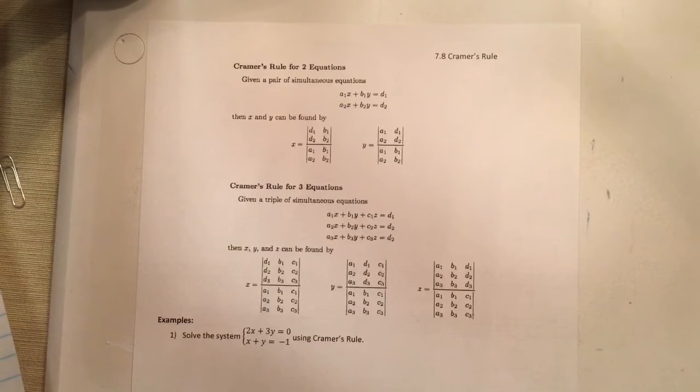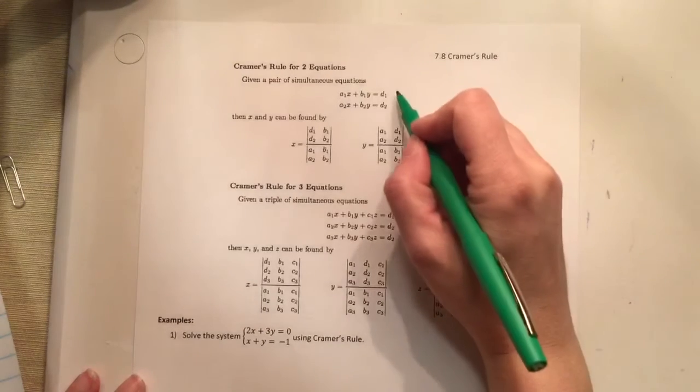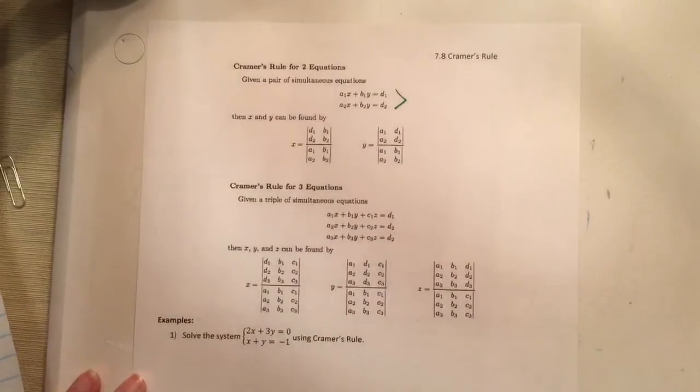Now, this is where it's going to get really fun. Yesterday, you learned how to find the determinant of a 2x2 matrix or a 3x3 matrix. Now, using only determinants, you can solve 2x2 systems of equations or 3x3 systems of equations. So goodbye substitution and elimination method.